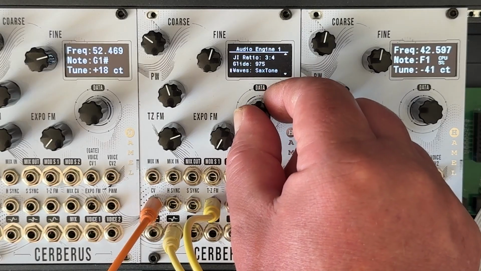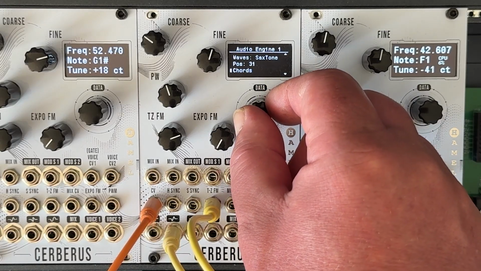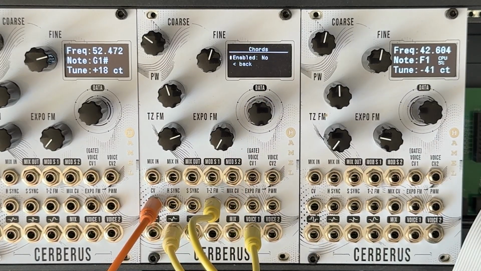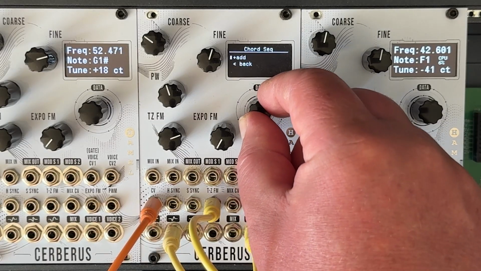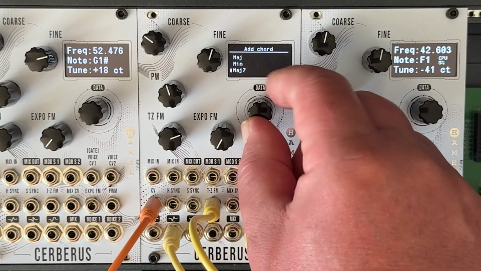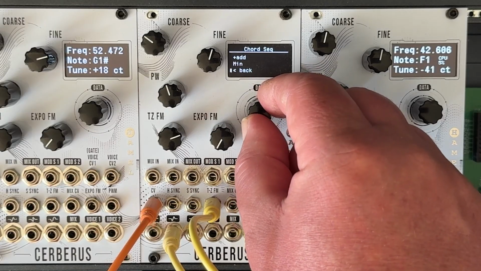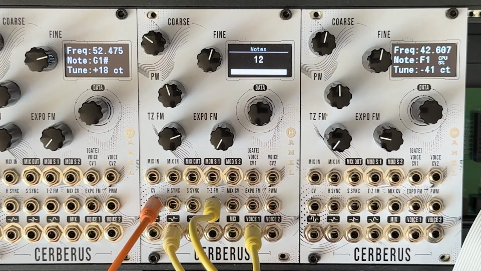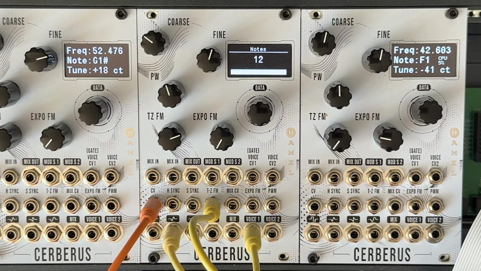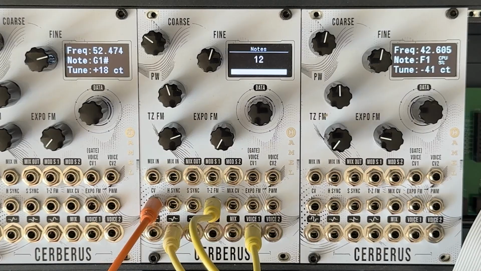We can also do things like modulate it with chords. So let's turn our chords on. We'll add just one item into the sequence. There's 4 notes in that chord, but we can turn that up. Things all get a bit crazy.